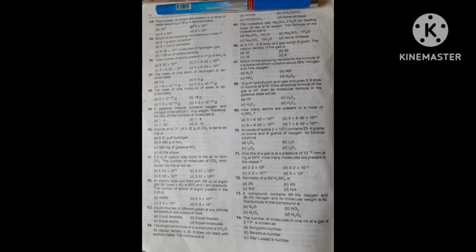Then 180 gram water means how much? If you divide 180 by 18, then it will become 10 molecule. 180 divided by 18. 18 gram is equal to 1 mole. Then 180 divided by 18, that is 10 molecule. It means X value is 10. 10 molecule of H2O is attached.